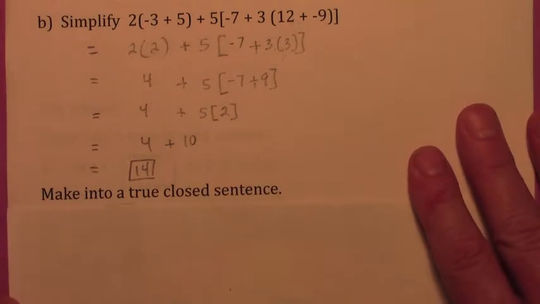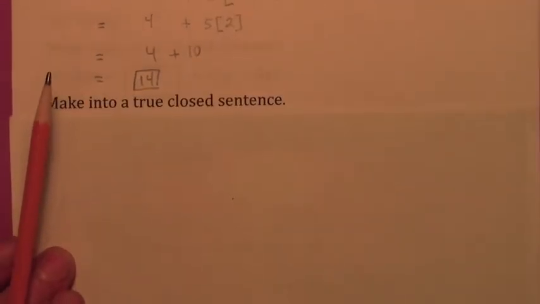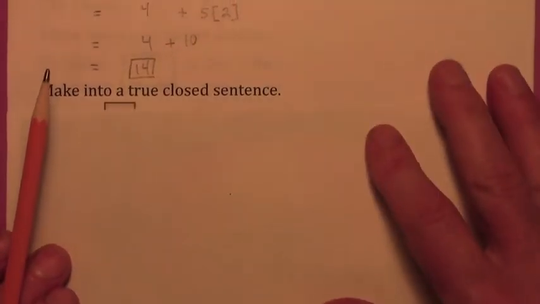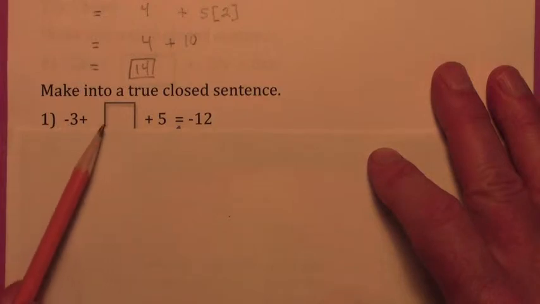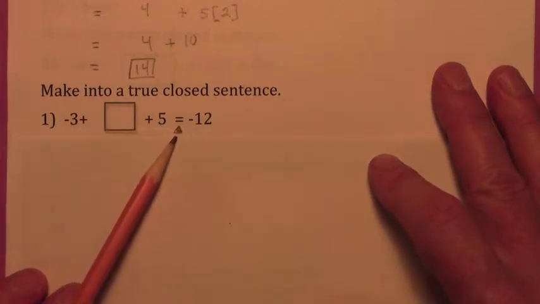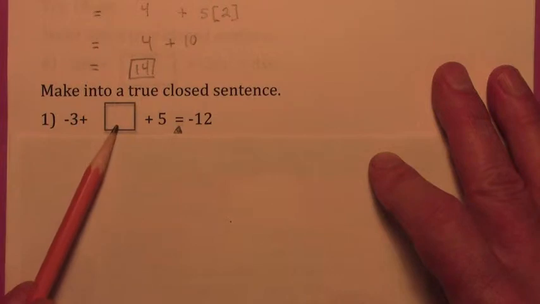Alright, so what we're going to do here is just reinforce what we've been looking at. Let's first practice making open sentences into true closed sentences. Here you go. You want to make this a true closed sentence. Negative 3 plus something plus 5 equals negative 12. Remember, think of the equal sign like a balance. You're stuck with negative 12 here, so you got to put something in the box that makes this true.